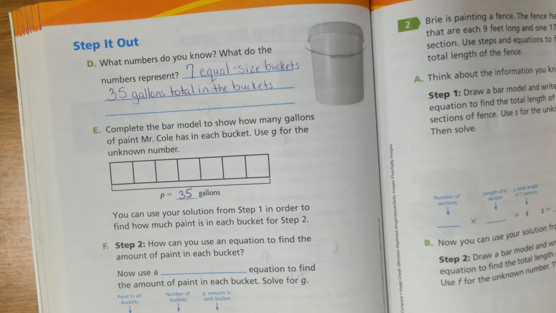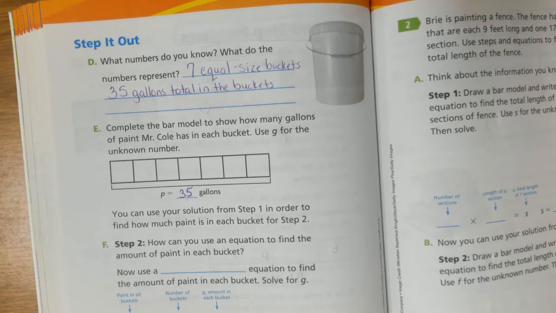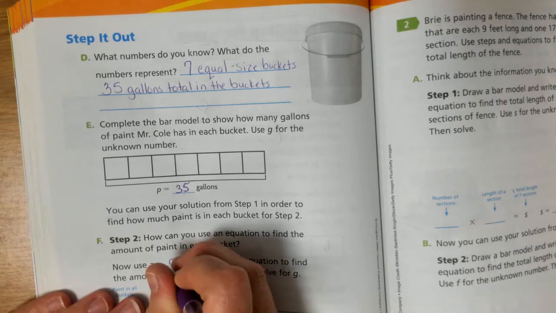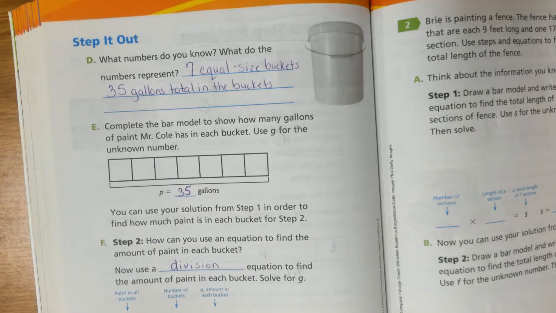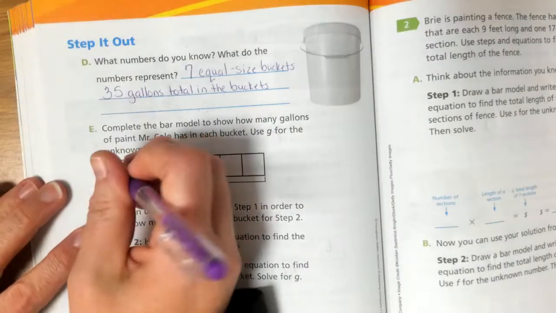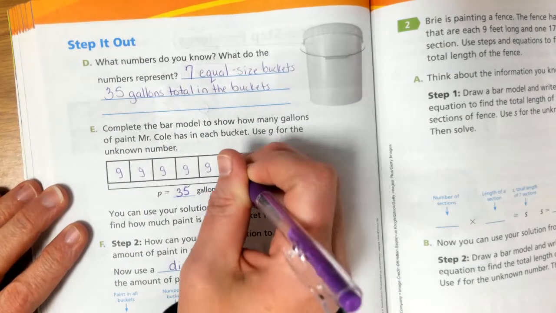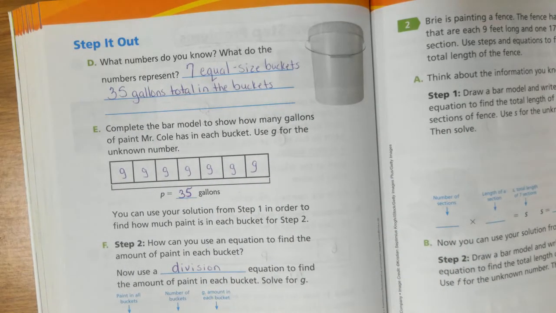So we now are going to use what kind of equation to find the amount of paint in each bucket, so that way we can solve for G. I hope you said it's a division equation to solve for G. Right? Actually, our G goes in here. We don't know, right? This is our unknown. These are our G's. They would all be the same unknown, the same number.